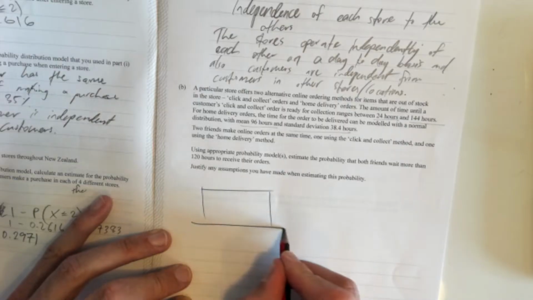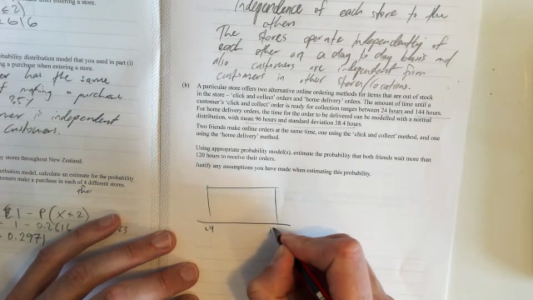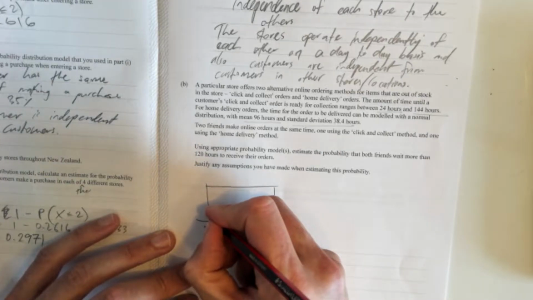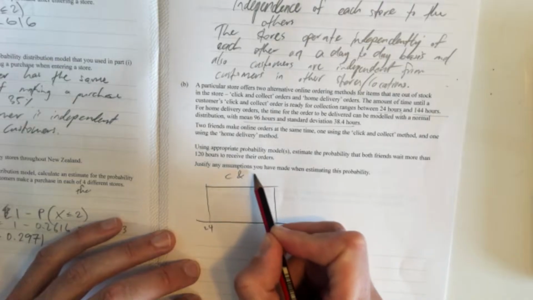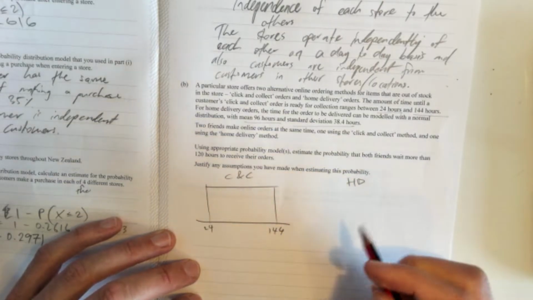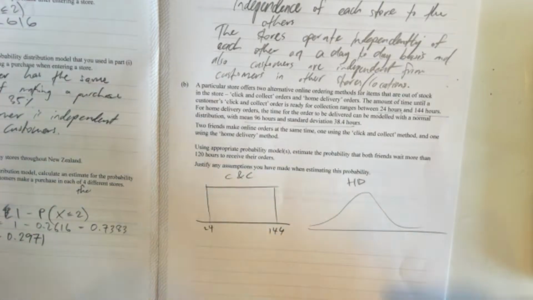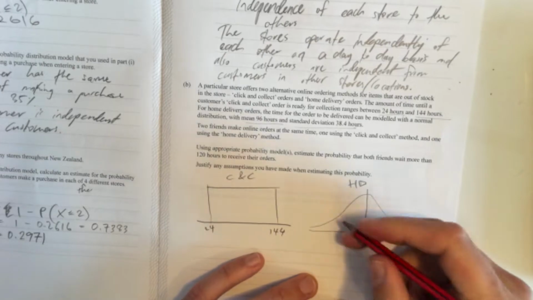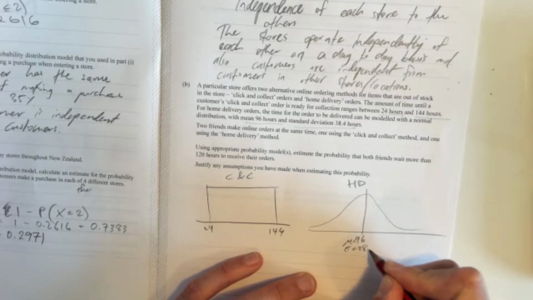We've only been given a maximum and a minimum, so 24 to 144 is for click and collect. What was the other one? HD. HD looks a little bit more like this, and HD has mean 96 and standard deviation equals 38.4.